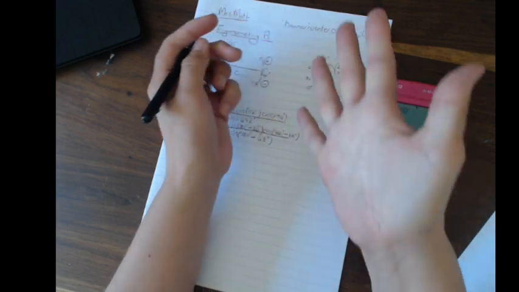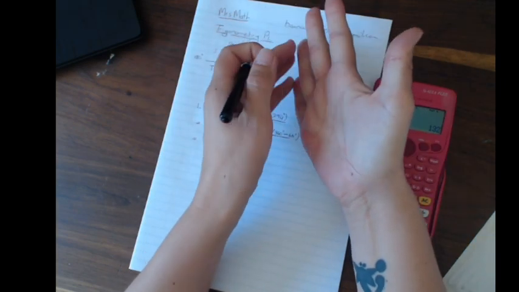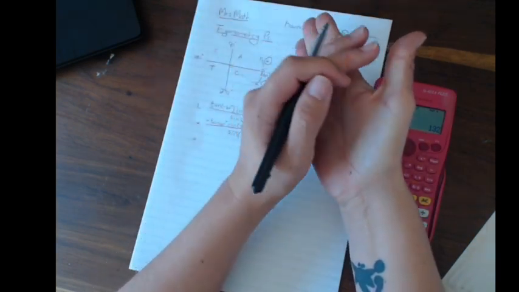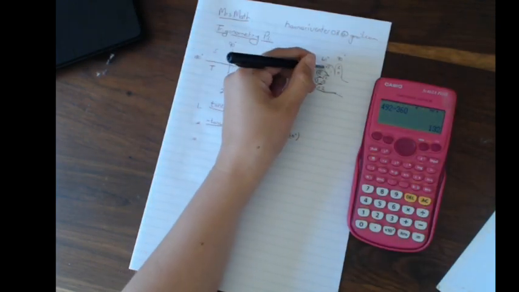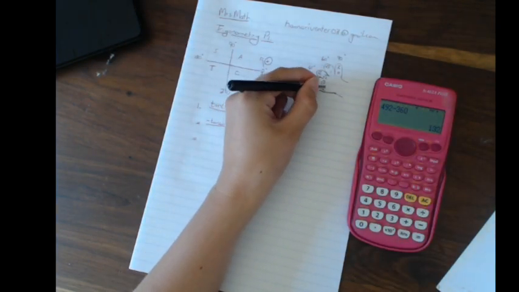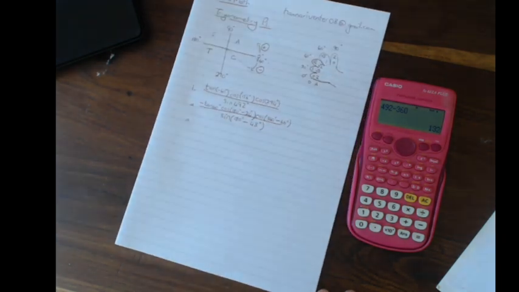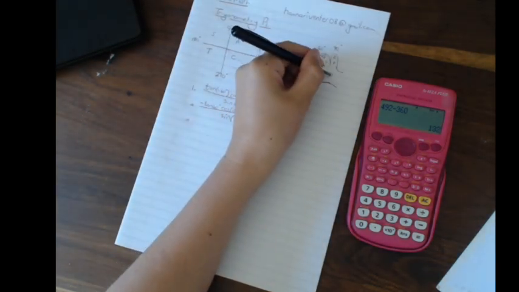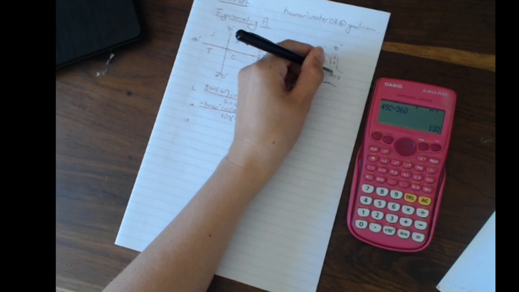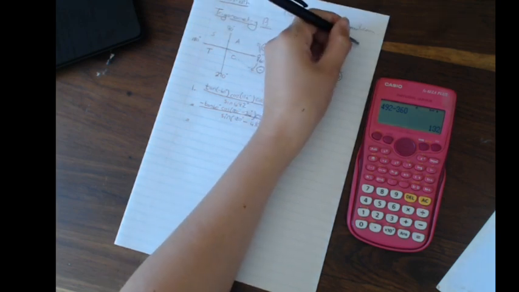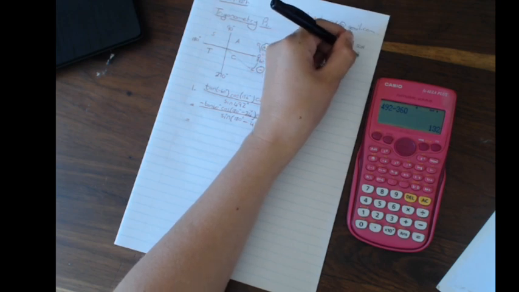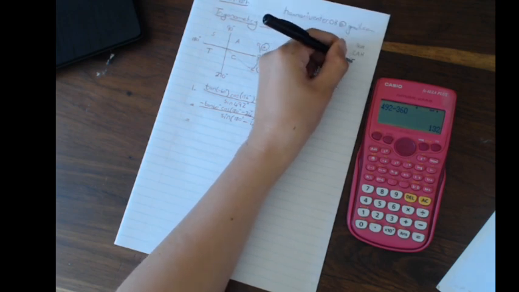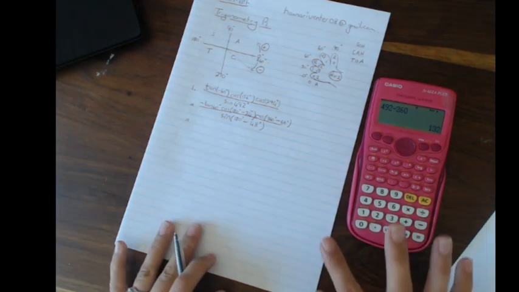The far side, if I look at the hand, the far side numbers are the opposites, and the closer numbers are the adjacents. So these are my opposite numbers, these are my adjacent numbers, and then for the hand you can always use your hypotenuse as 2. So you know that sine is opposite over hypotenuse, cos is adjacent over hypotenuse, and tan is opposite over adjacent.